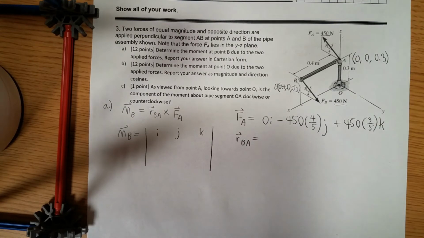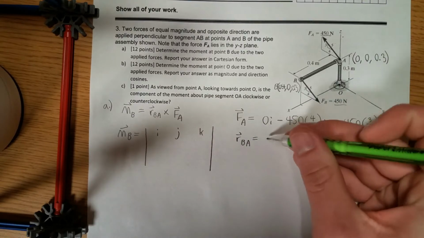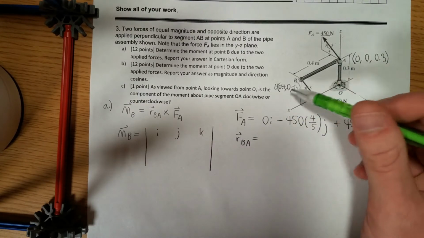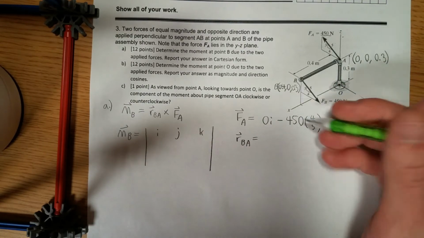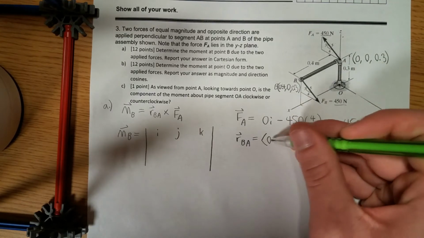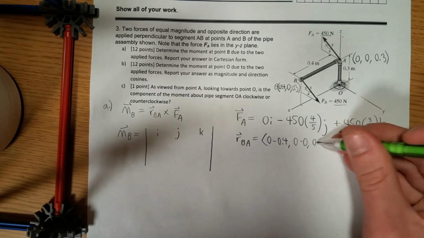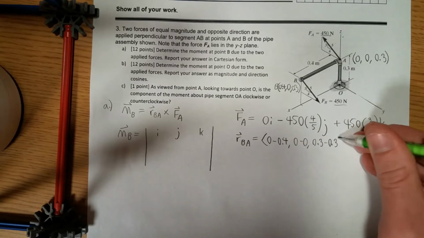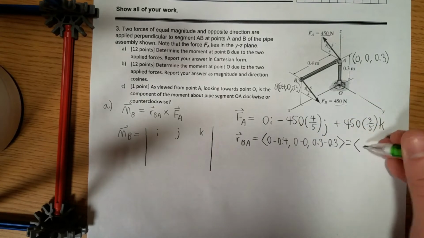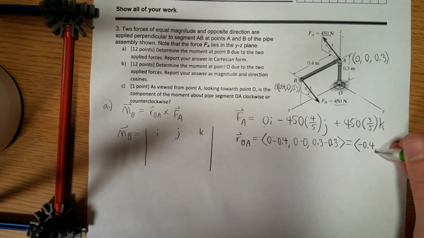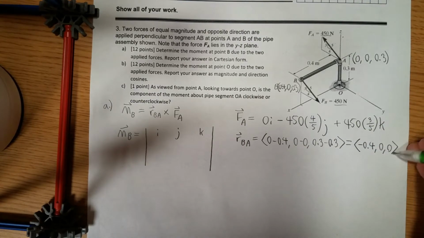So when we do it like that, let's see here. What we're going to want to do is it's essentially going to be the points of A minus the points of B. So we're going to have 0 minus 0.4, 0 minus 0, and 0.3 minus 0.3, which gives us a position vector of negative 0.4, 0, and 0.